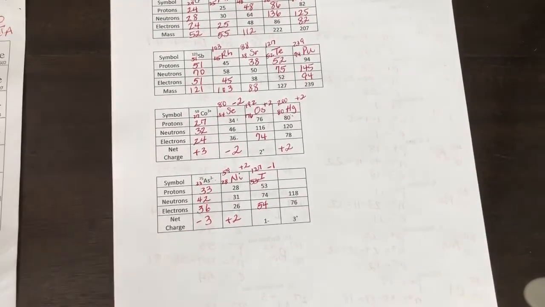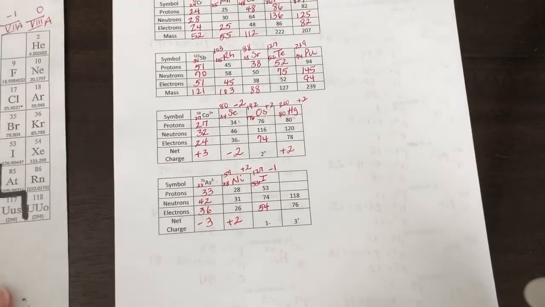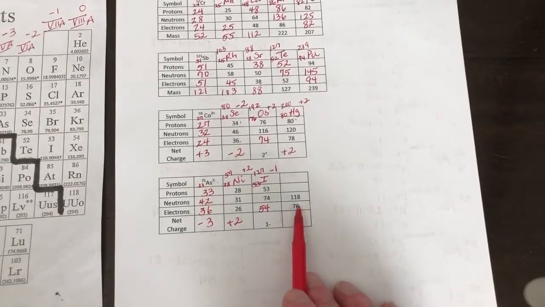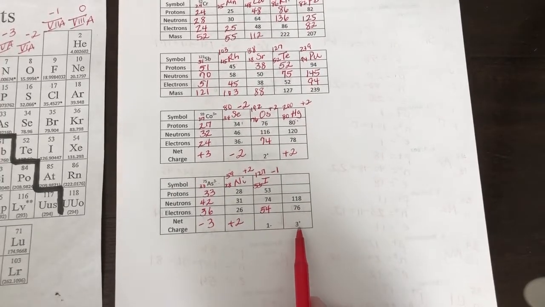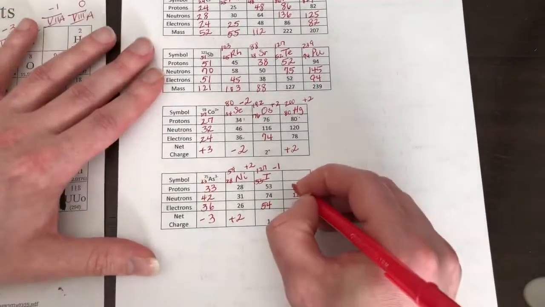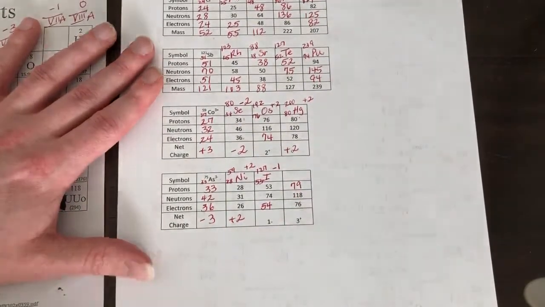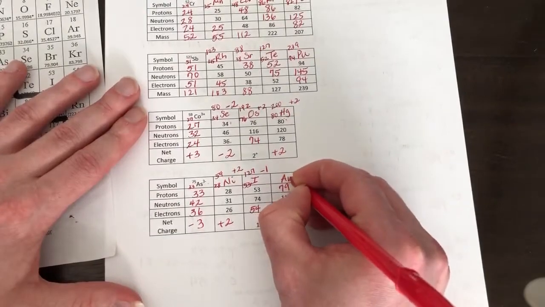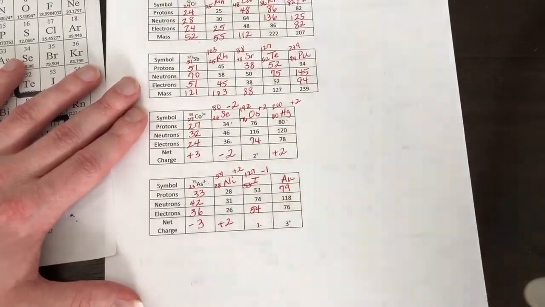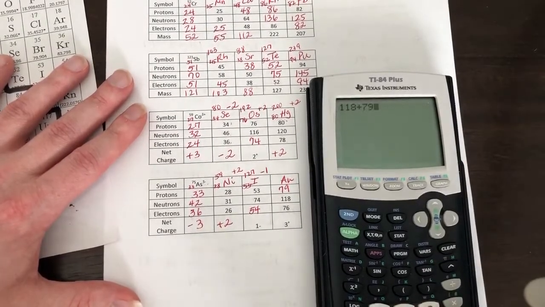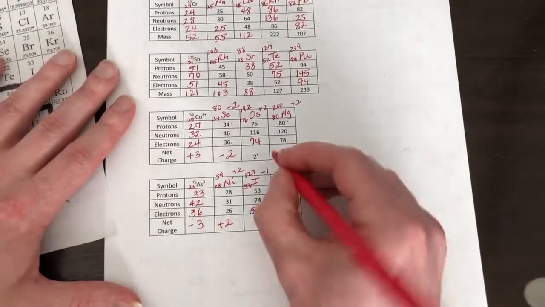And the last one in this section. So I have 76 electrons, okay? And it has a +3 charge. So that means it lost 3 electrons. So it means we have 79 protons, okay? So that's a tricky one. So 79 is going to be gold, Au. The mass is going to be 118 plus 79 is 197.